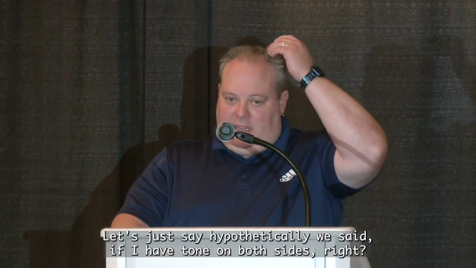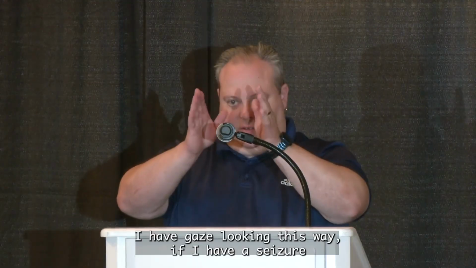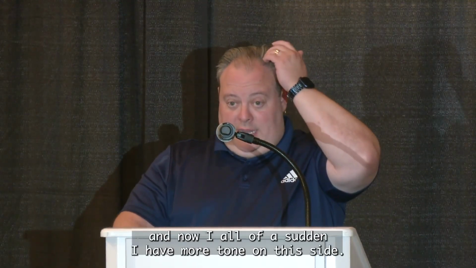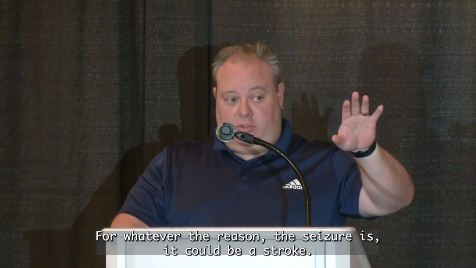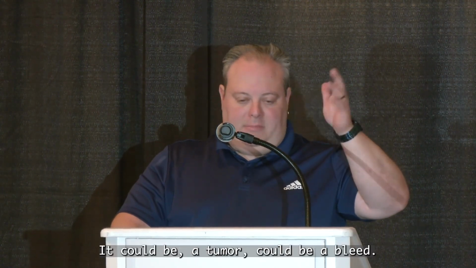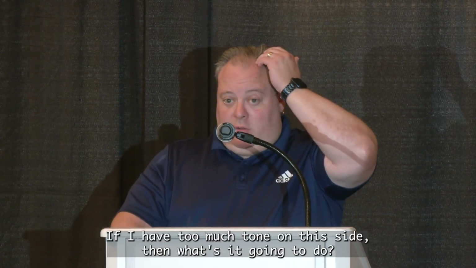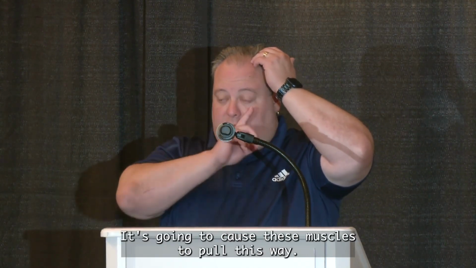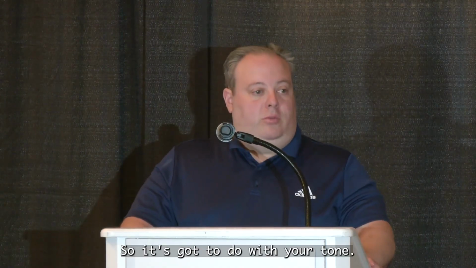Let's say hypothetically, I have tone on both sides and I have gaze looking straight. If I have a seizure, and now all of a sudden I have more tone on this side, for whatever reason the seizure is. It could be a stroke, it could be a tumor, it could be a bleed, which a stroke could be, obviously, a hemorrhagic stroke. If I have too much tone on this side, then what's it going to do? It's going to cause these muscles to pull this way, and as a result I look in that direction. Does that make sense? So it's got to do with your tone.